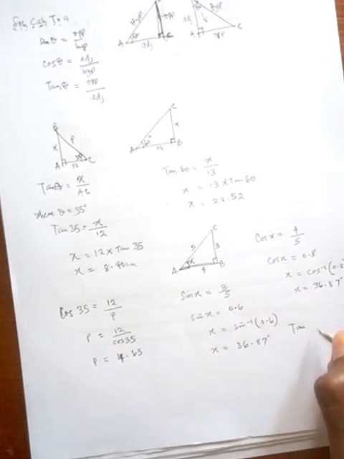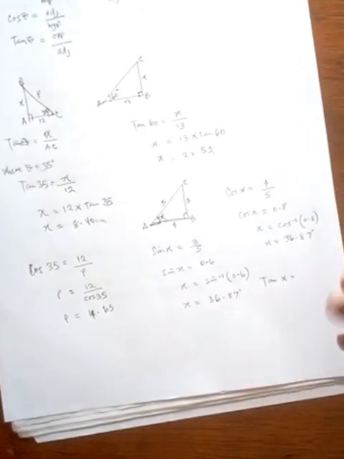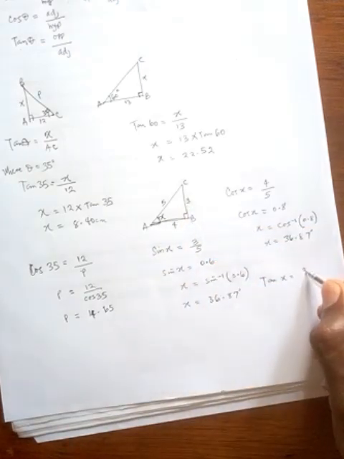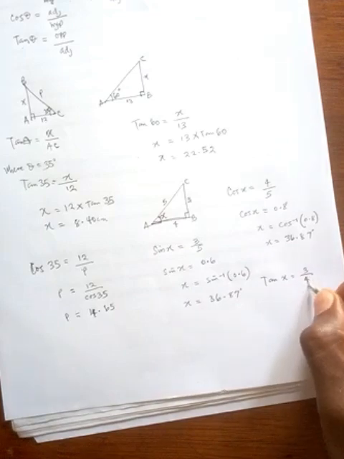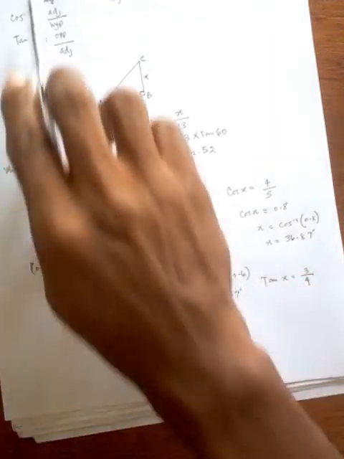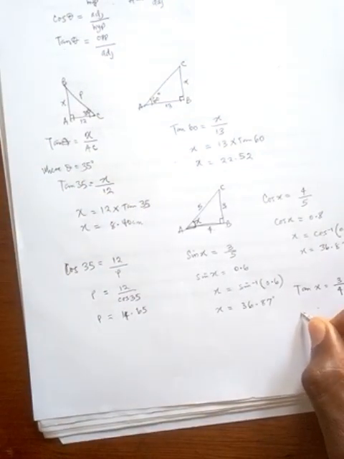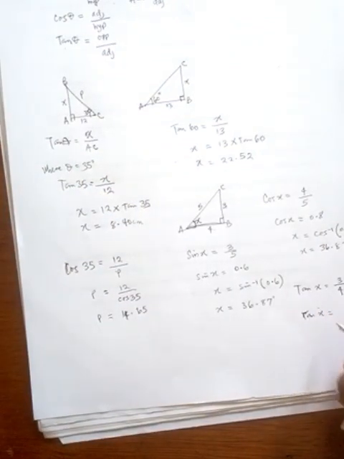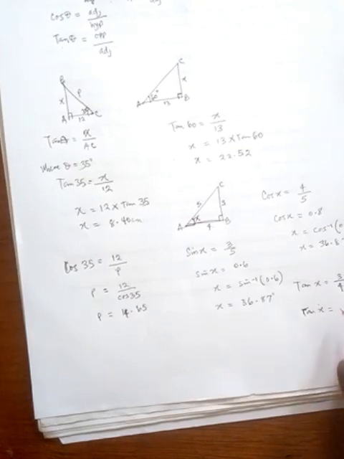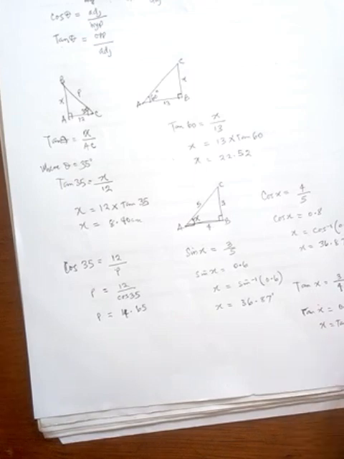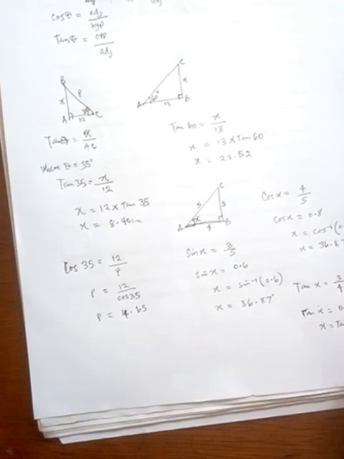So you'll get the same value even if you use the tangent of x. So let's solve. Tan x is equal to, the opposite of this is 3, and the adjacent is 4. That's opposite over adjacent. So tan x is equal to 0.75, and then x is tan inverse of 0.75.